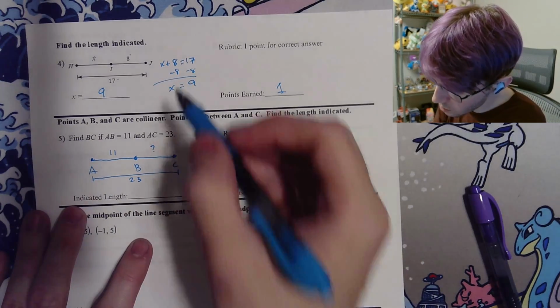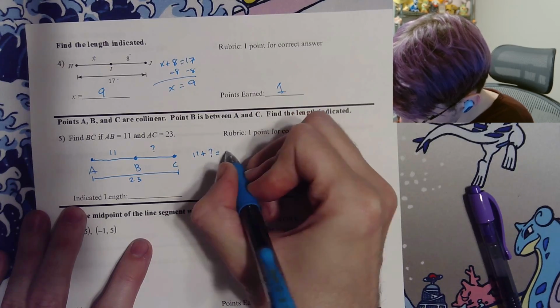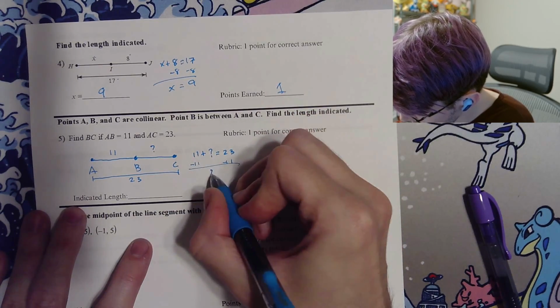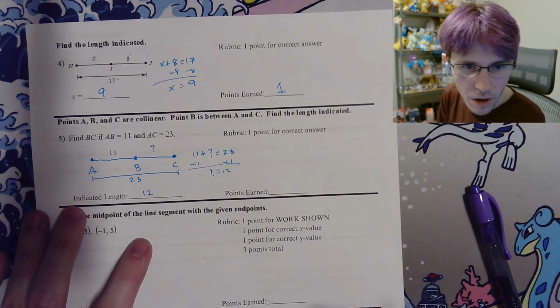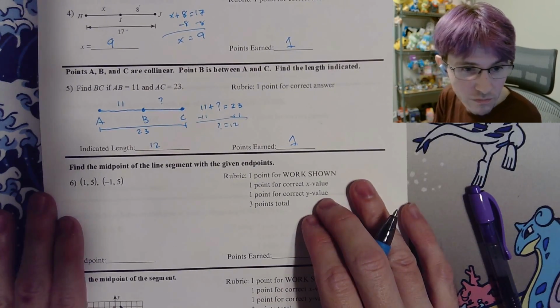So this one, just like the one right above it, we can just go ahead and do a nice little 11 plus that question mark is going to be 23. Subtract 11 on both sides. You might have been able to do that whole thing in your head and just figure out that it's 12. And if you could, awesome work. You got the 1 point for this problem. Let's keep on moving. Find the midpoint of the line segment.